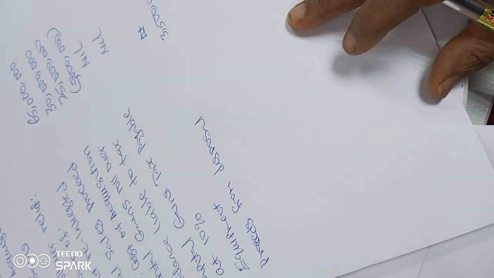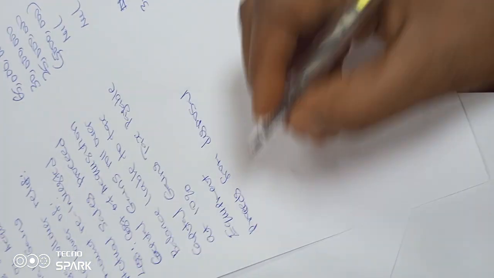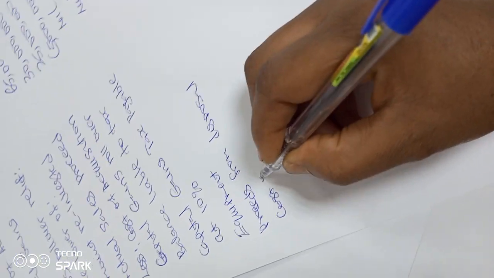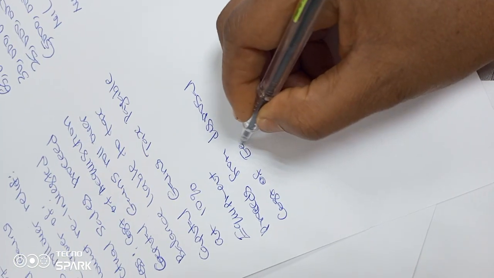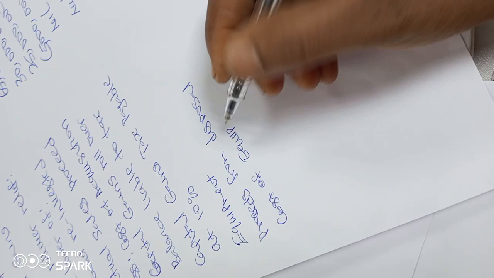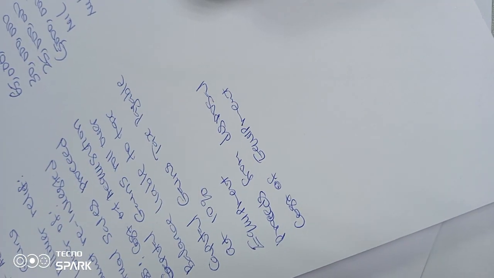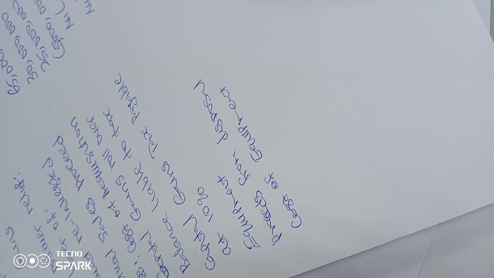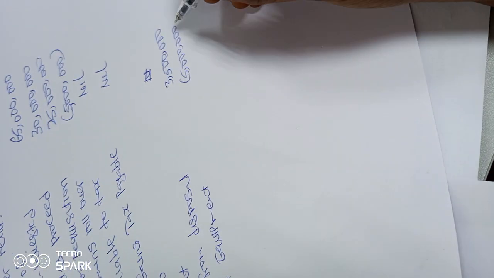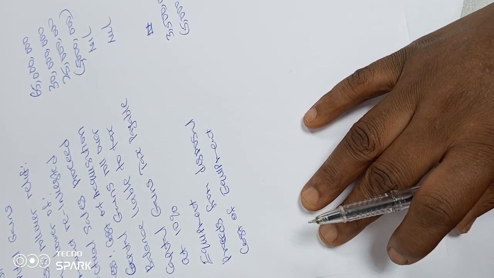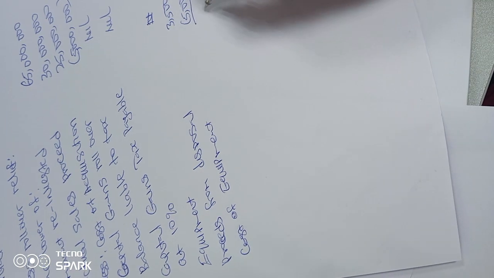And the cost of equipment is 5 million. When you make the deduction, there is going to be a loss here.